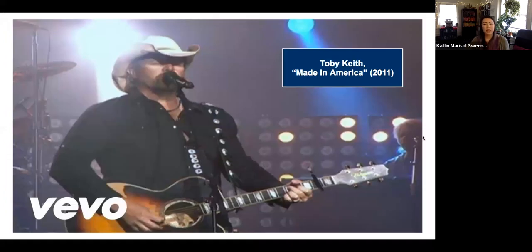The second is Toby Keith's Made in America from 2011. Much of Toby Keith's portfolio, for lack of a better word, is comprised of texts about Americanness and patriotism, allegiance to the military. So this is definitely not out of his realm of focus and expertise. This text provides us with a similar argument to what we see in the Carrie Underwood text, in terms of a patriotic view of Americanness.